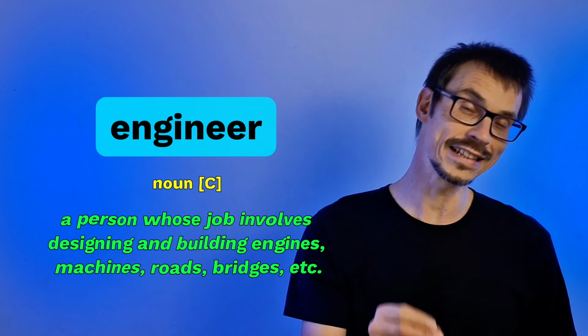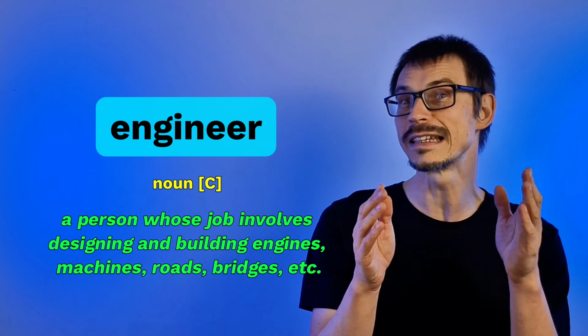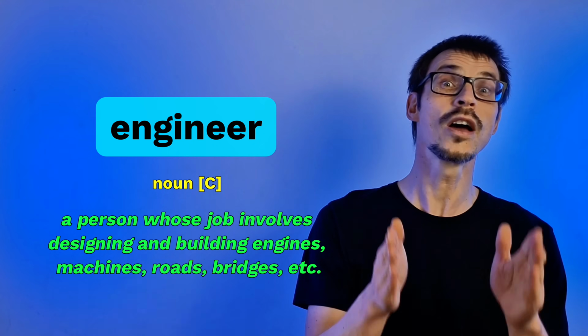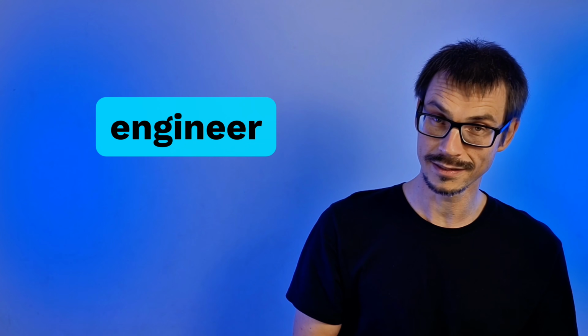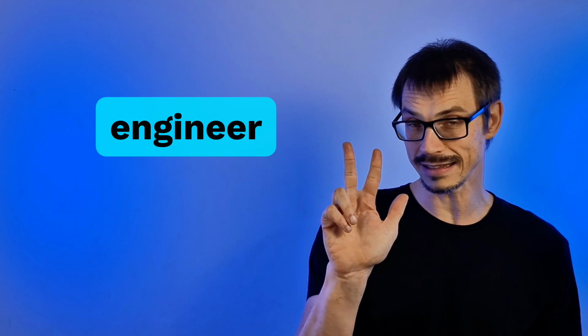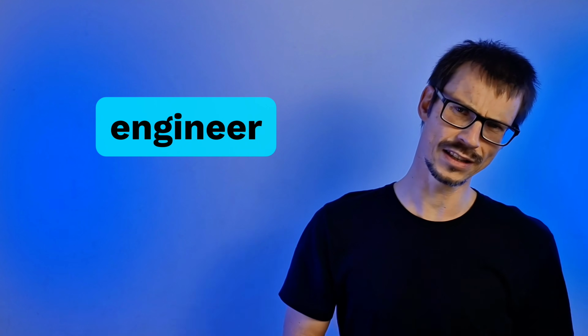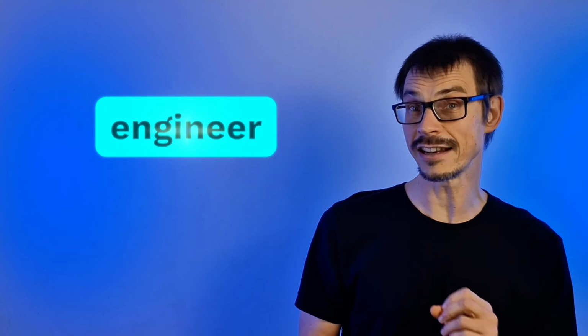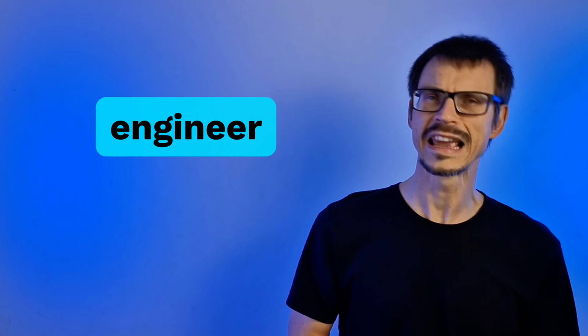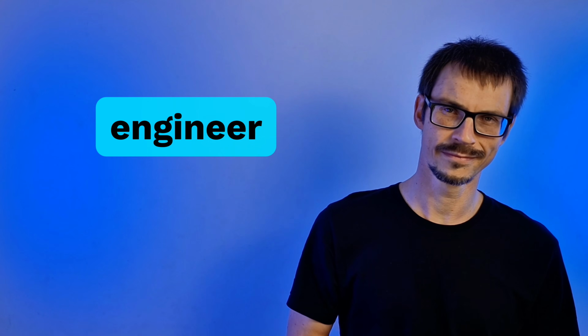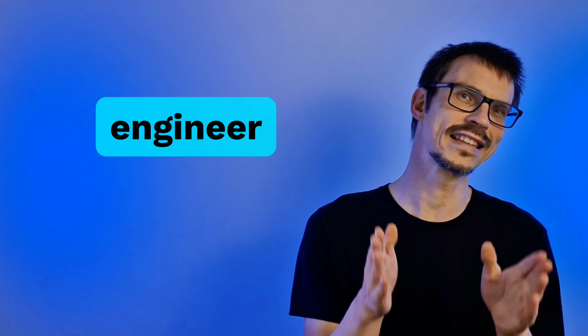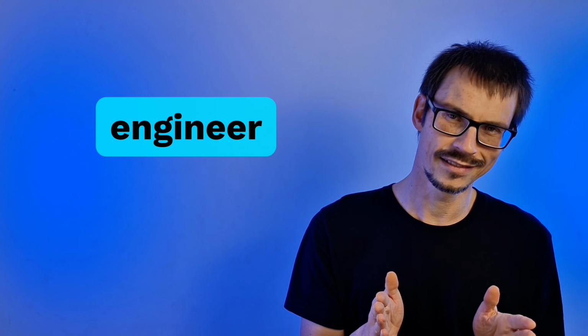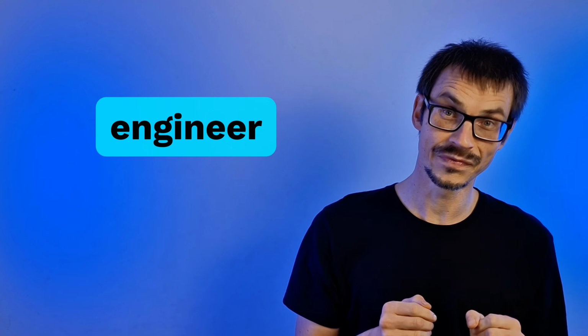Let's move on to our next word. And this one is especially complicated because students don't know where to put the stress. There are 3 syllables in this word. Where would you put the stress? Well, listen and check. Engineer. Engineer. What's the part of the word that's stressed? Engineer. It's the ending, isn't it?